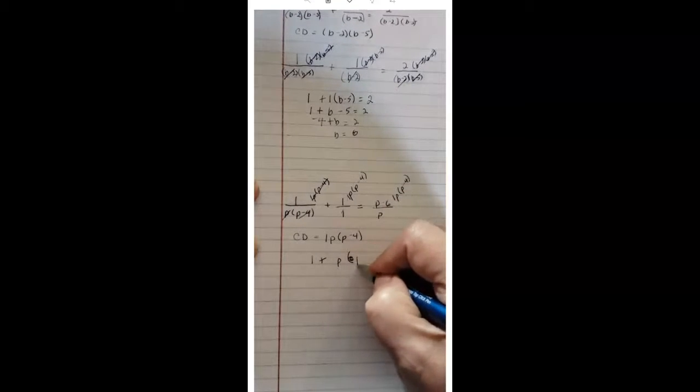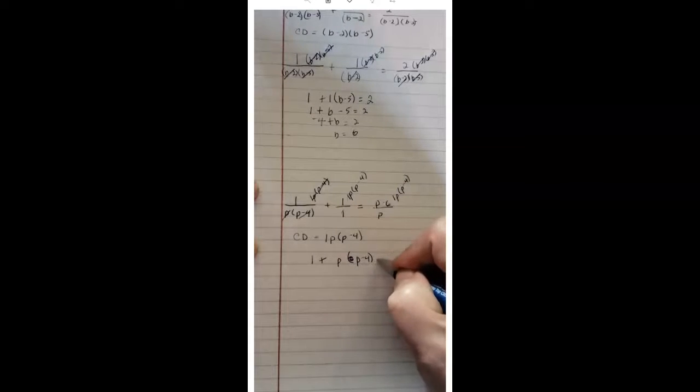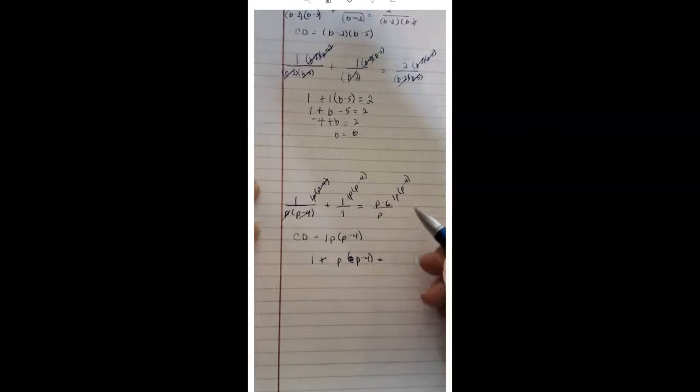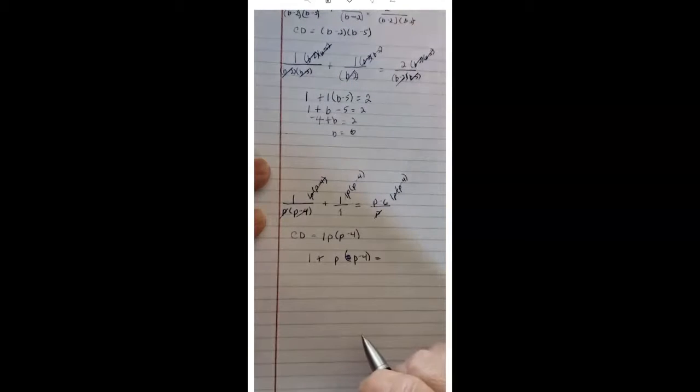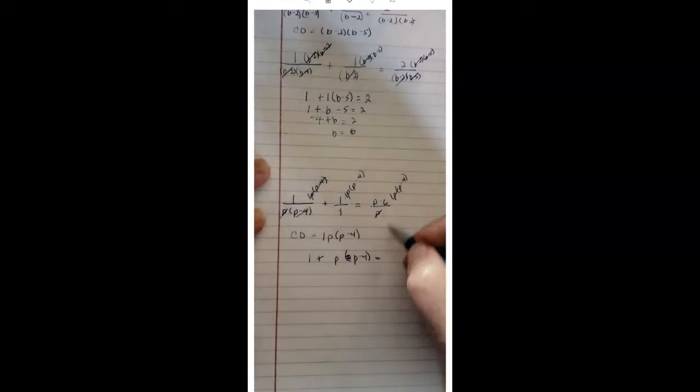So this will be p times (p minus 4). I put that equal sign in the wrong spot. I needed a little bit more room for that. And then over here, I take p times p and end up with a p minus 6, which was there before, and a p minus 4.